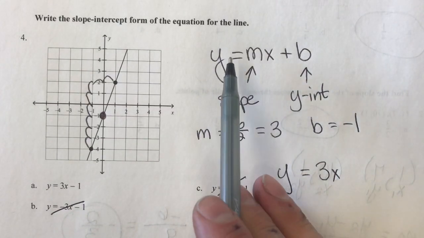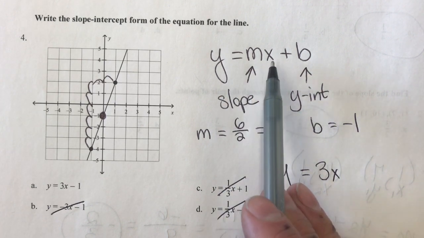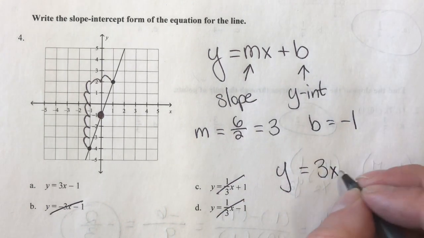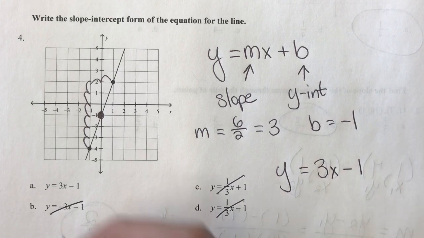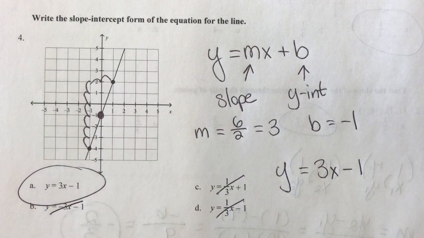So normally I'd write out y equals 3x plus negative 1. I don't like that. I don't like plus negative. Just put minus 1. And that's why I end up with A.